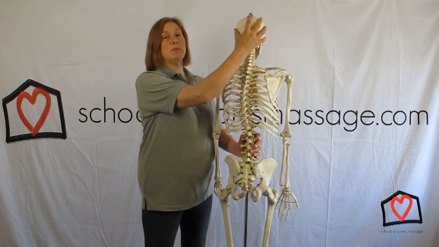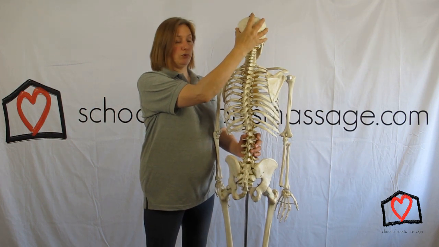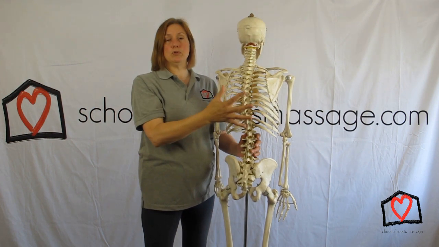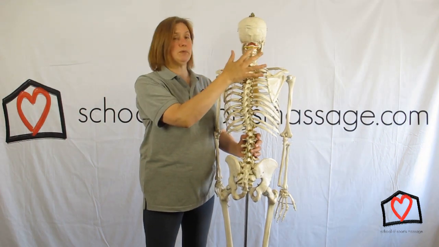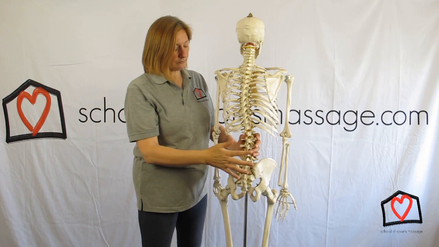So you have 12 pairs of cranial nerves, which obviously support the cranium. More important to us, we have 31 pairs of spinal nerves which help to support the rest of the body.